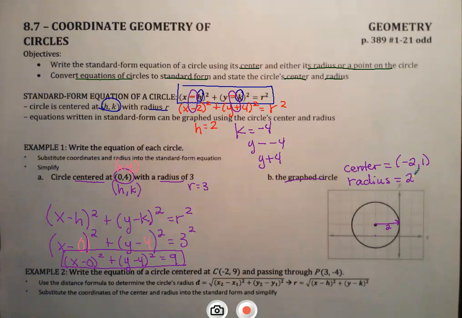Now we put those values into our formula. So we're going to have x minus, what's my x value, or my h value? Oh, it's -2. So x minus -2 plus y minus k. What's my k value? Good. It's 1.